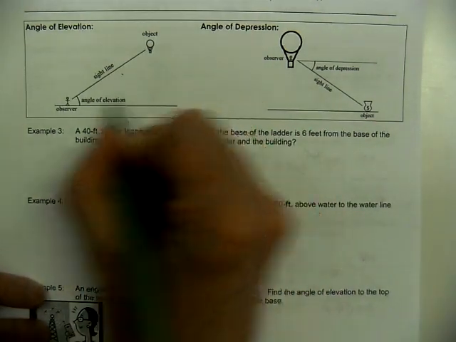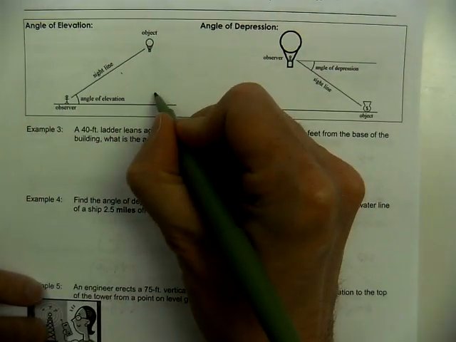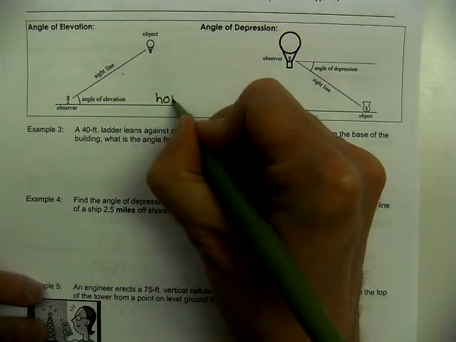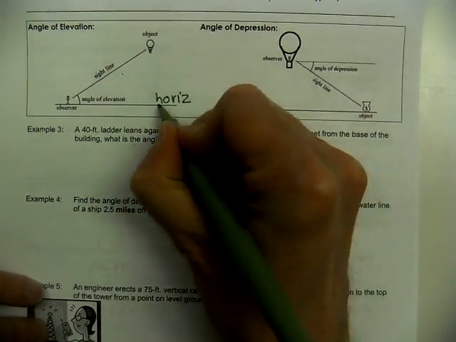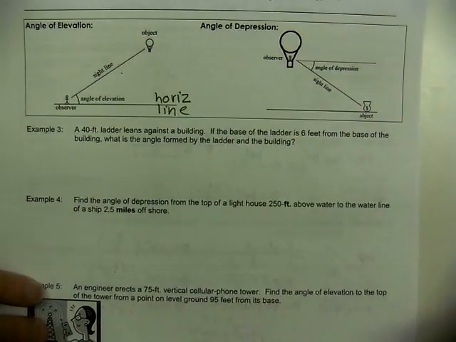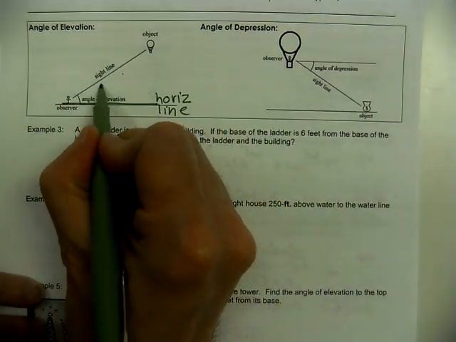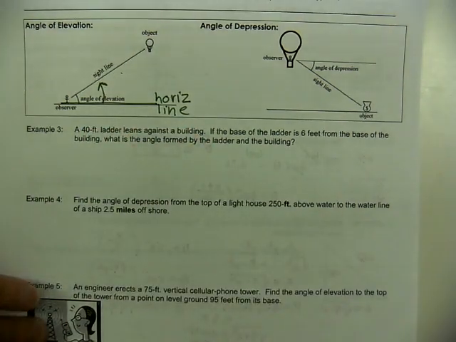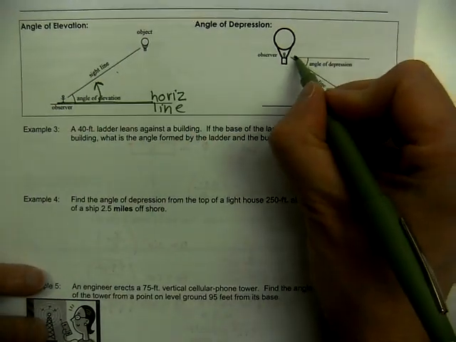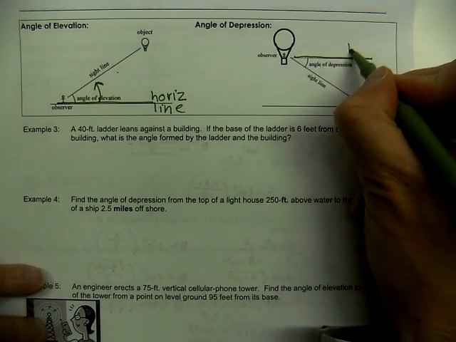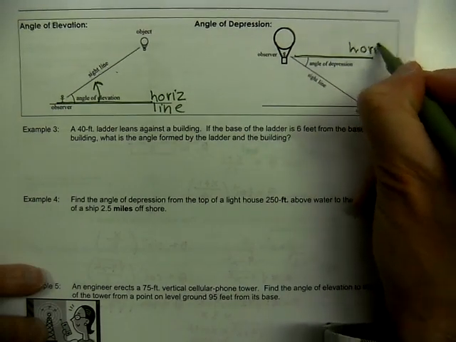Just remember that with both of these, when we're naming this particular kind of angle, there is always a horizontal line. I call it a reference line because it is from that horizontal that you will either look up or you'll look down. So if you look up, that's an angle of elevation. Here is your horizontal reference line from which you are going to look down.